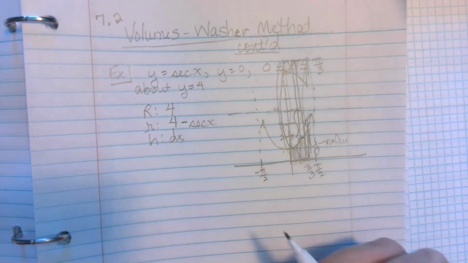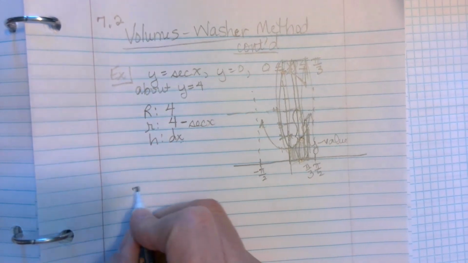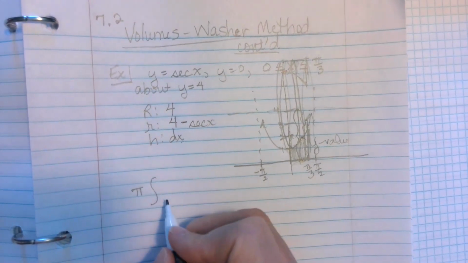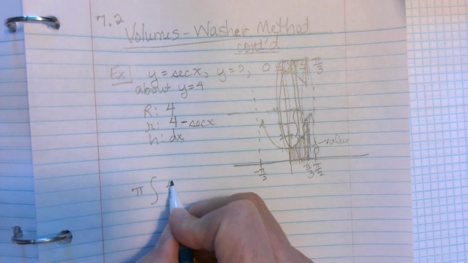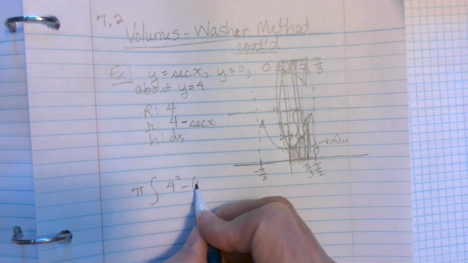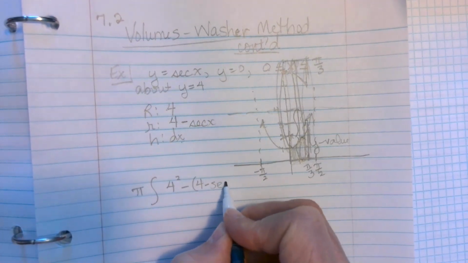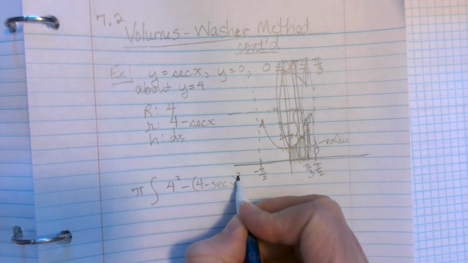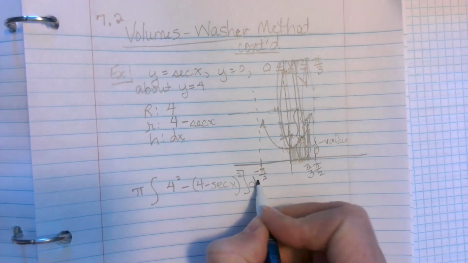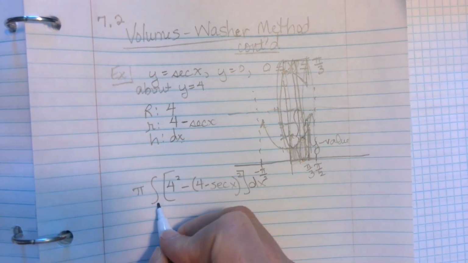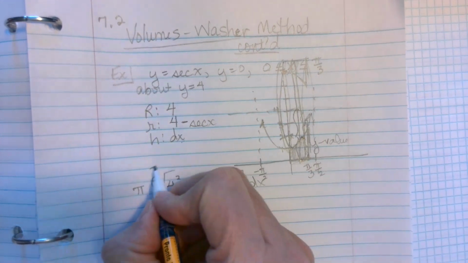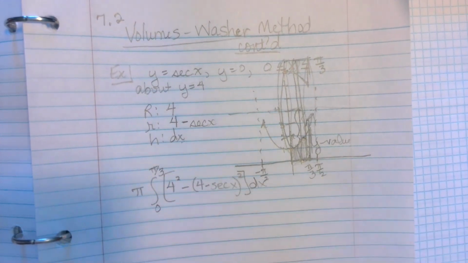We know we want it in terms of x's. So pi integral of big R squared minus little r squared dx. And the integral from 0 to pi over 3 was given.